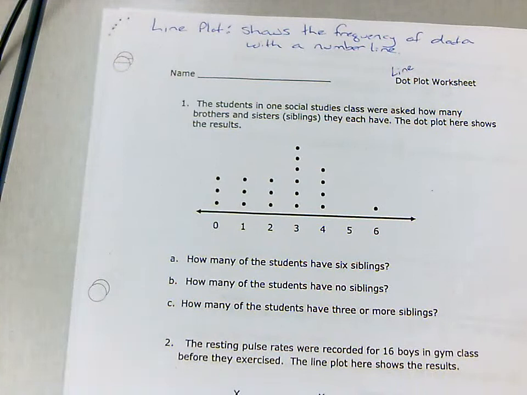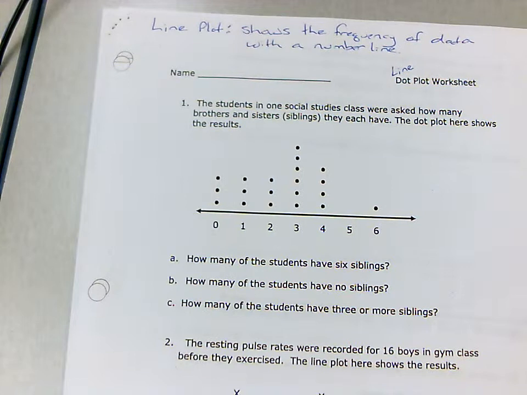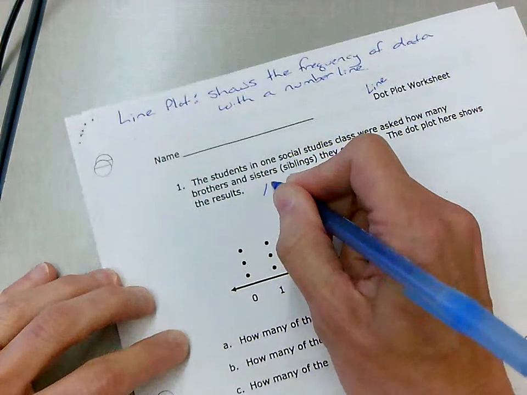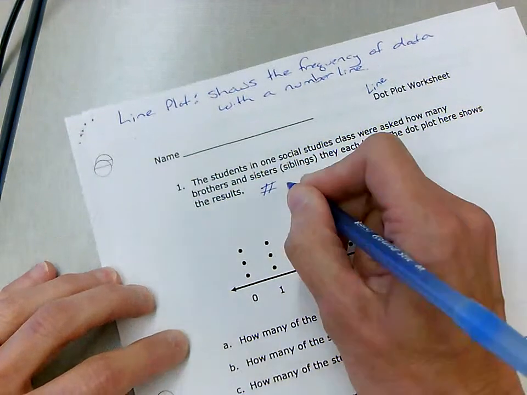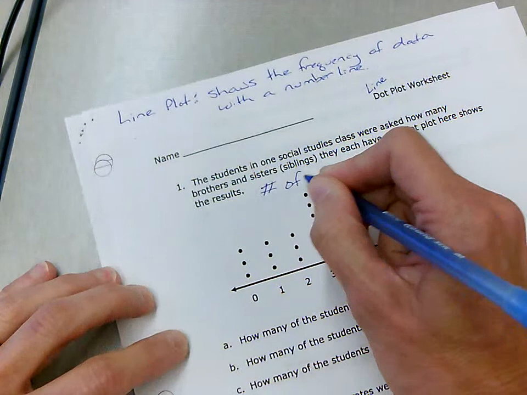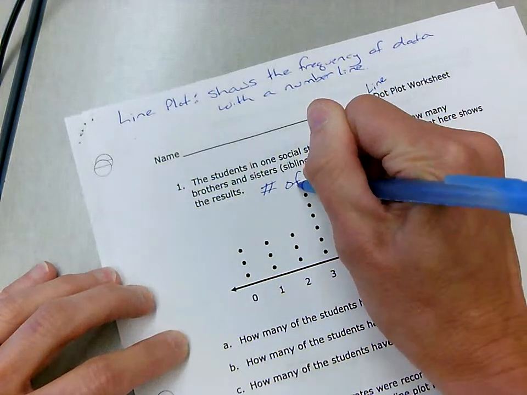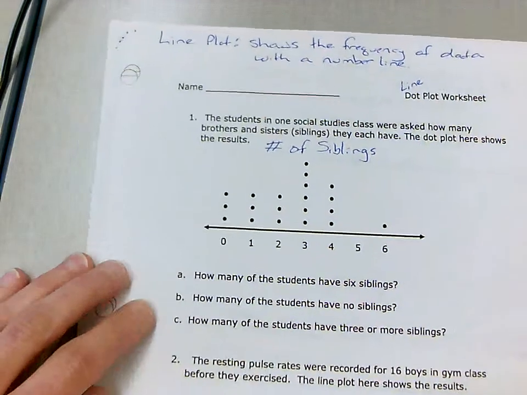So we're going to start with number 1 here. Number 1 talks about the students in one social studies class who were asked how many brothers and sisters, siblings, they each have. And the dot plot here shows the results. So first off, on these number lines, you should have a title at the top. Typically, that's what you see. So I'm going to have you write in a title, number of siblings.